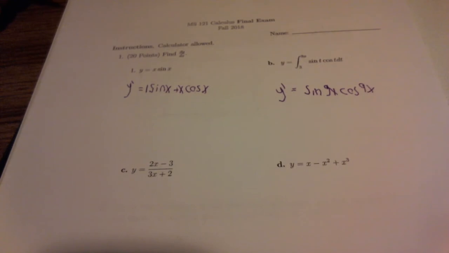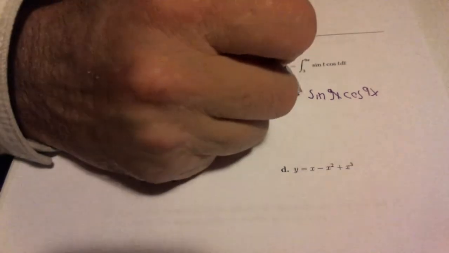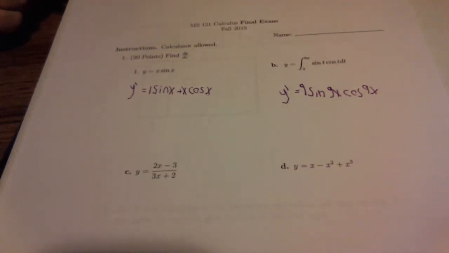Fool! Fool of a halfling! You forgot the chain rule! You have to multiply by the derivative of 9x. Throw a 9 in front. Or you can throw it inside, but you need a 9. Now that is correct. Next up.